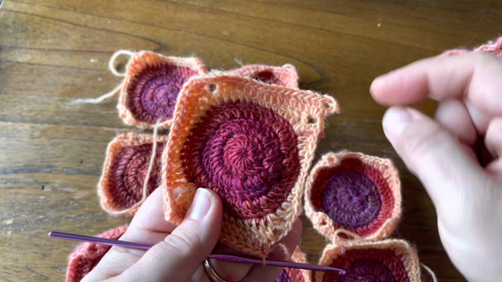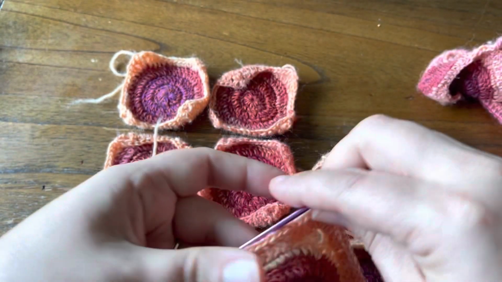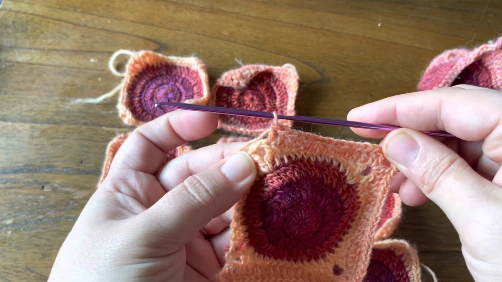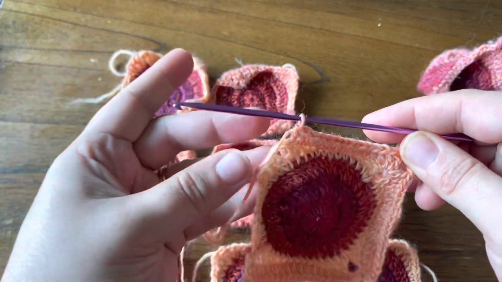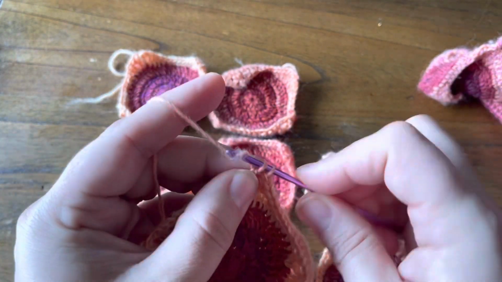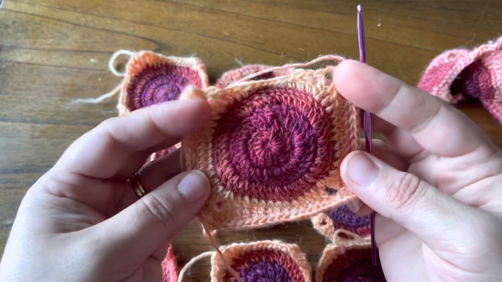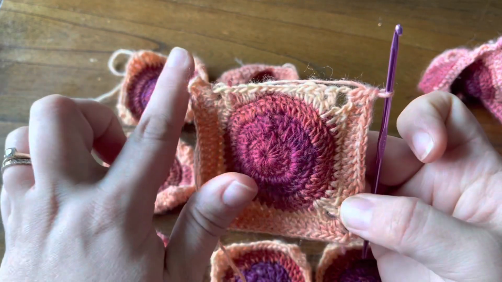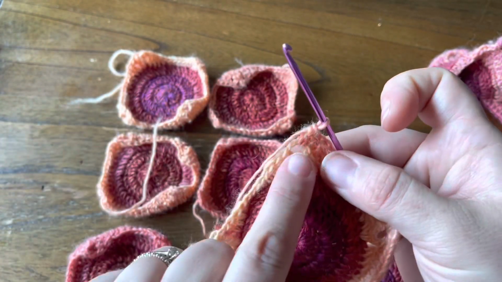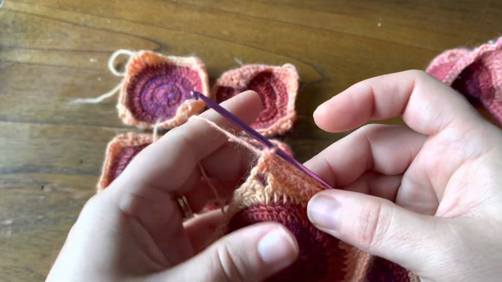So I started here, I worked around the top, around the side, and around the bottom, and I'm at my 4th corner chain space here. I'm going to make 2 double crochet in that chain space, and then I am done with this first square. So I'm not going to work across this top side here. I'm going to leave it with 2 double crochet in the corner chain space, and then I'm going to chain 3.